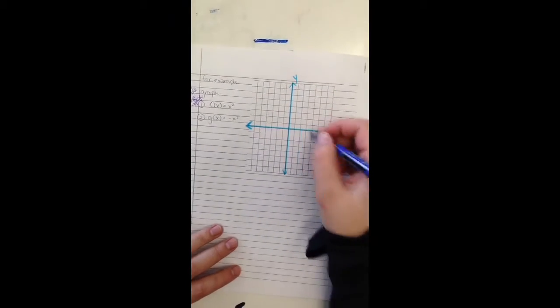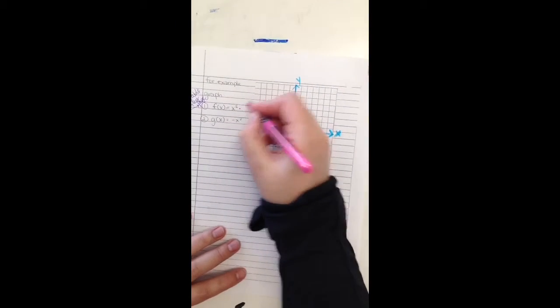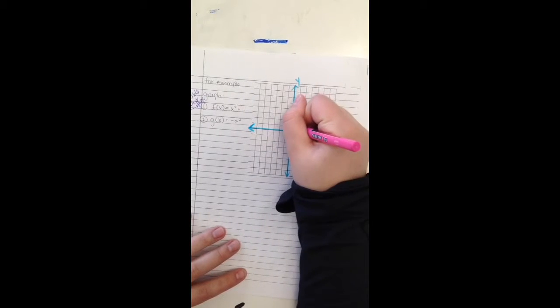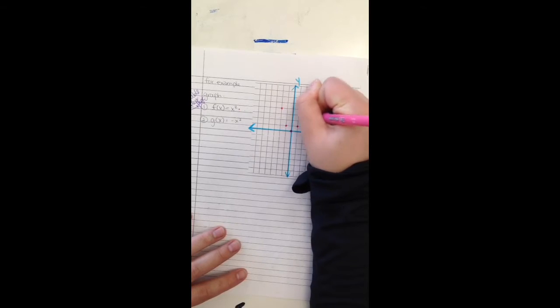Okay, and I'm going to make this one in pink like I have been. So I have 0, 0, -1, 1, -2, 4, 1, 1, 2, 4.